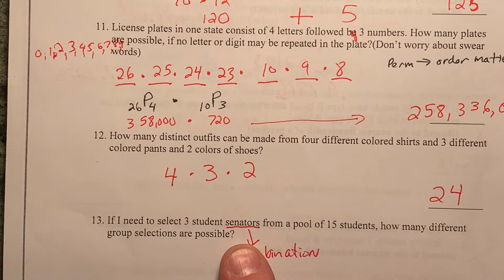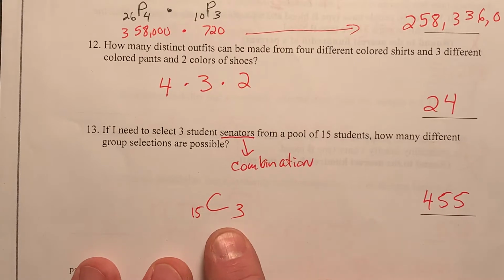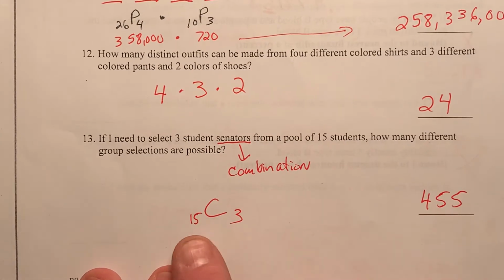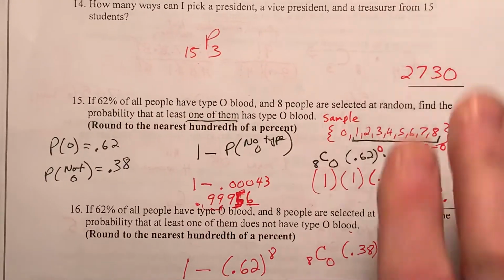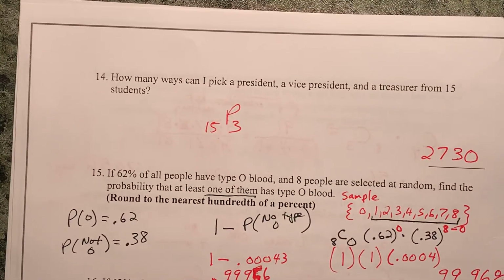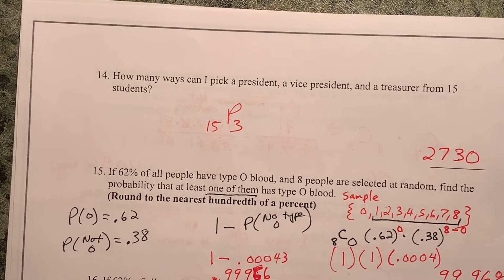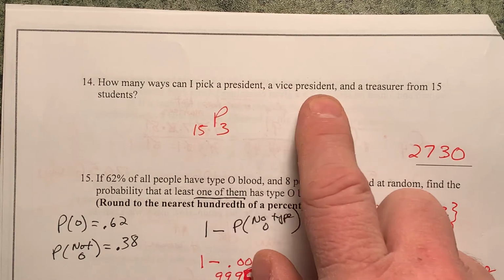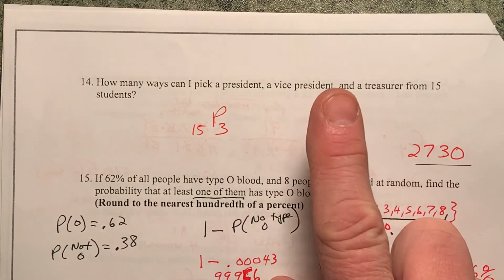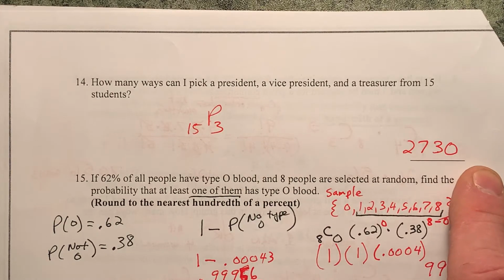You're picking 3 senators from 15, so it's a combination. Again, a combination. Order doesn't matter. And so 15 choose 3 is 455. How many ways can a president, vice president, and treasurer be chosen from 15 students? So that's 15 choose 3. But now because it's president, vice president, and treasurer, order does matter. So that's 2,730 ways to do that.